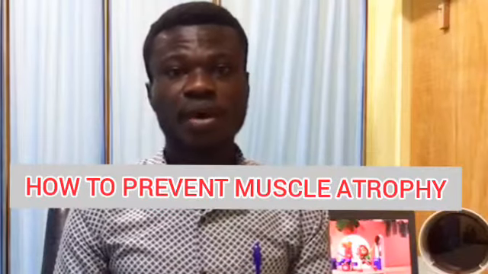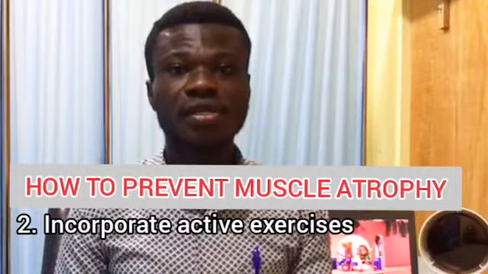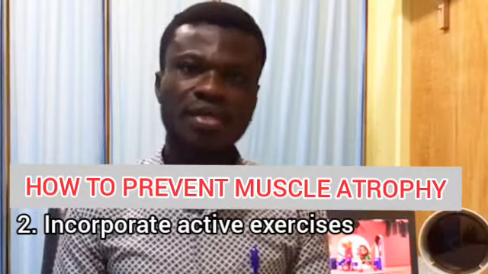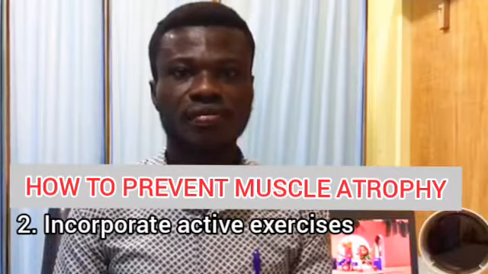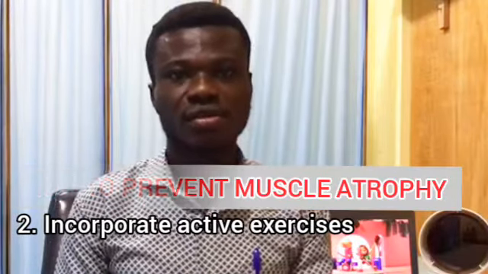Do not forget to incorporate some active exercises the patient can be doing. You might think the patient has not developed enough strength to be engaged in active exercises, yet there are basic ones the patient can perform, which can also help prevent muscle atrophy. Remember that it is not only stroke that can cause muscle atrophy. There are other numerous conditions, including spinal cord injury, traumatic brain injury, multiple sclerosis, Guillain-Barré syndrome, and even fractures, which can all cause the patient to be immobilized for so long and can also result in muscle atrophy.